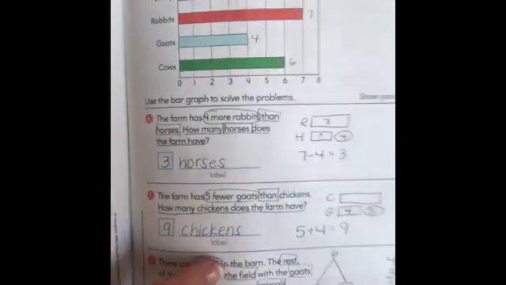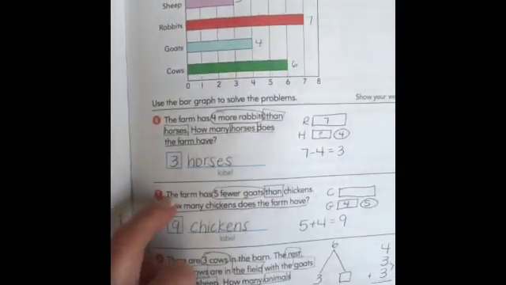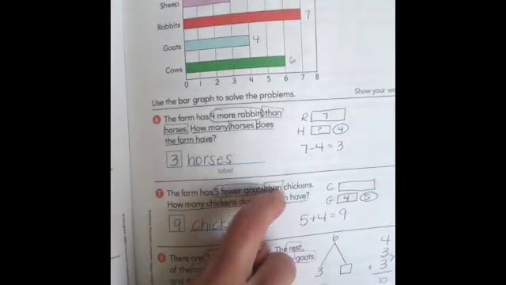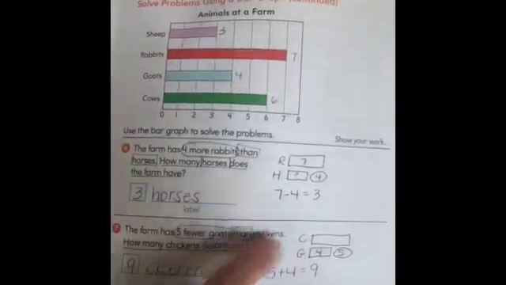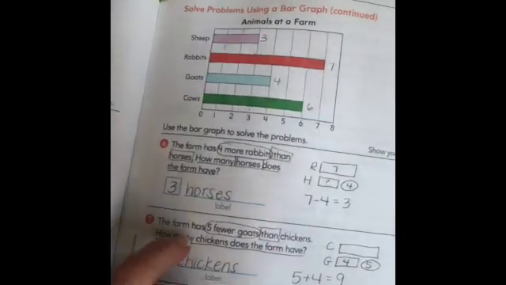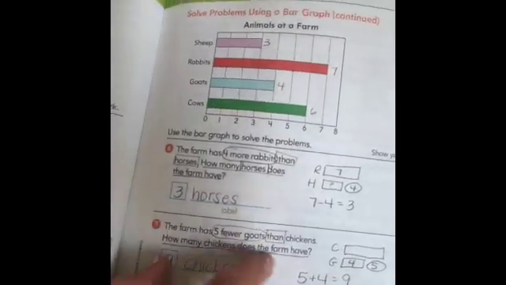Okay, now I'm gonna fix the other side since this side got cut off as well. All right, so we have number 7 rather. The farm has 5 fewer goats than chickens. Uh-oh, are your alarms going off? Than. So I drew a comparison bar over here. All right, and it says, how many chickens does the farm have?